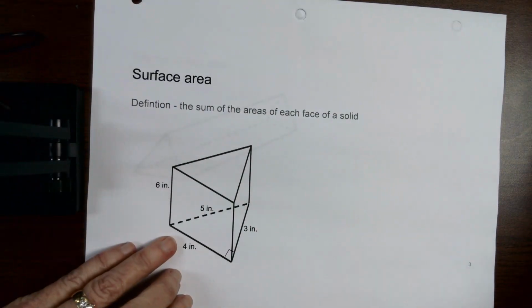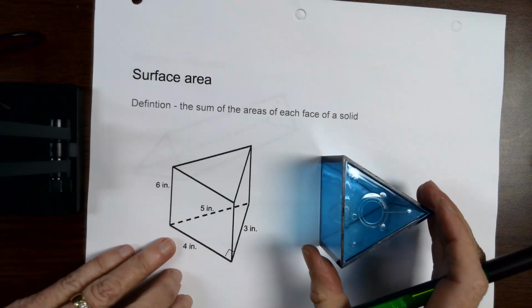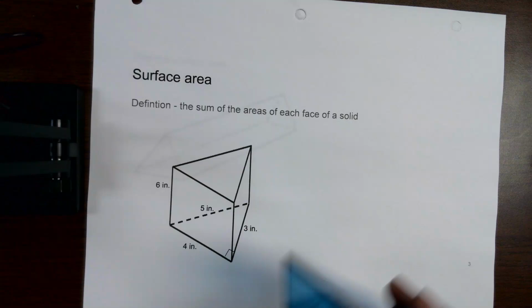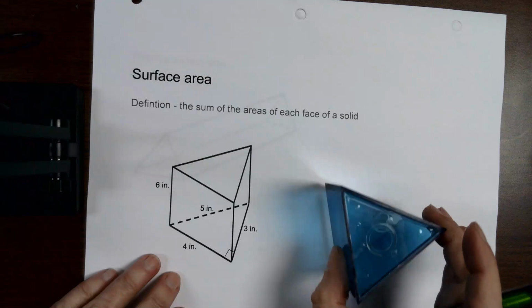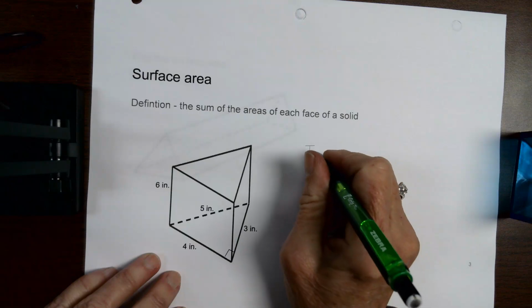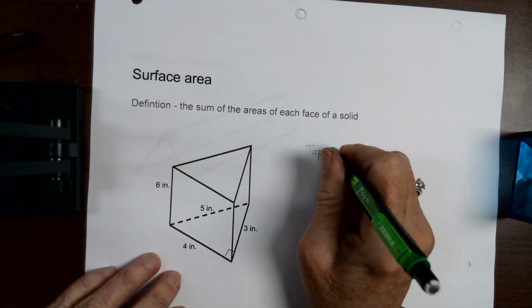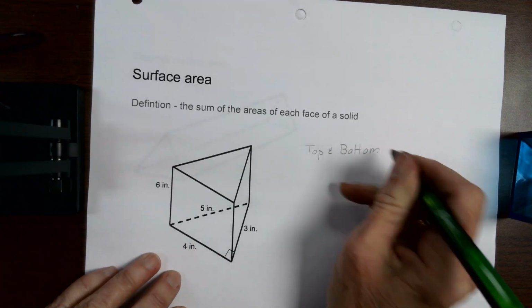Basically, you've got something like this. It has a triangle on the top and the bottom, and it has three sides that are rectangles. So top and bottom are going to be the same. That's going to be the first thing we find: the area of the top and the bottom.